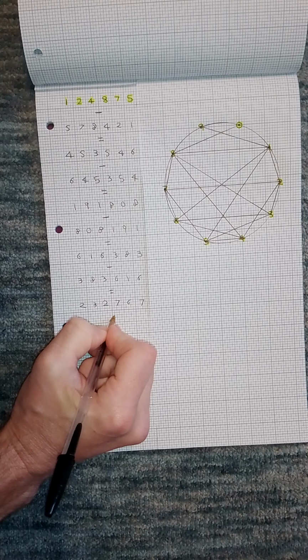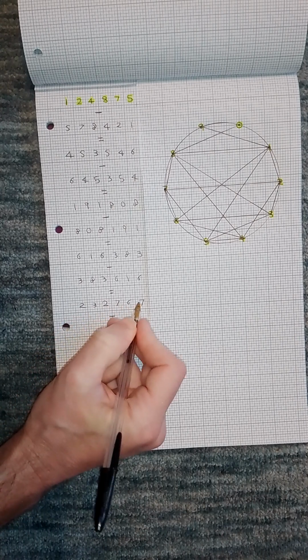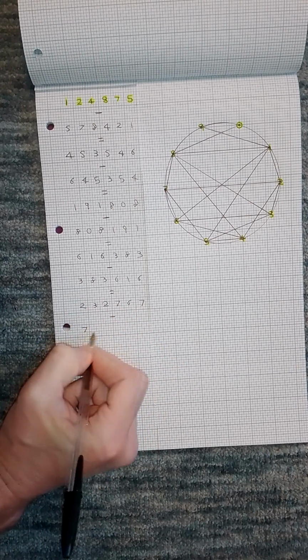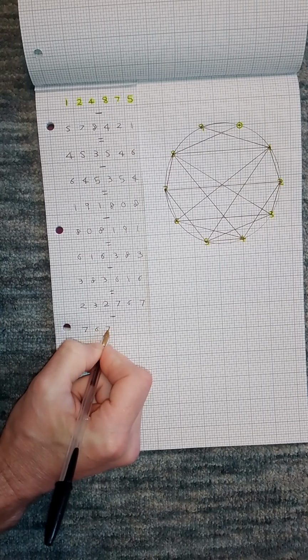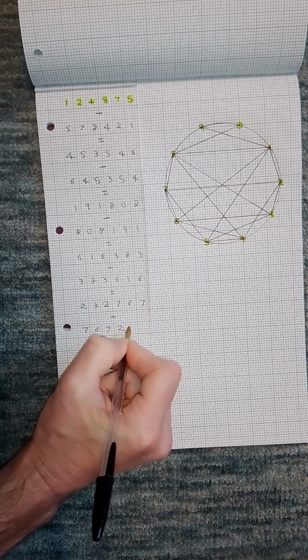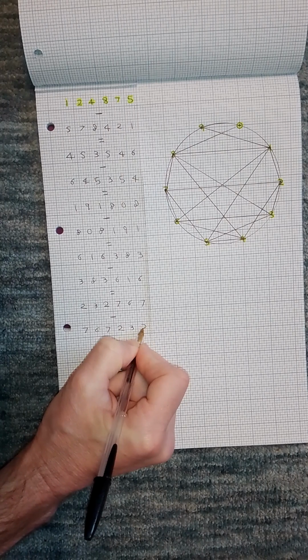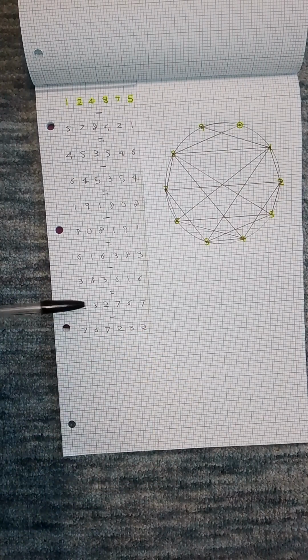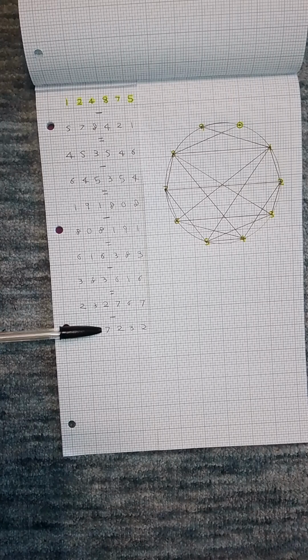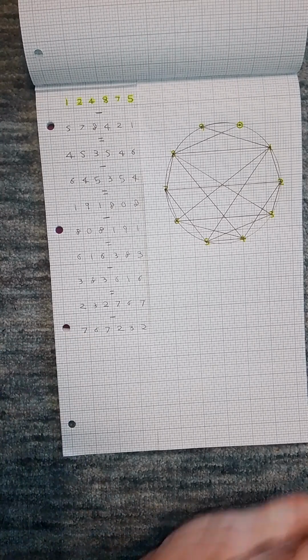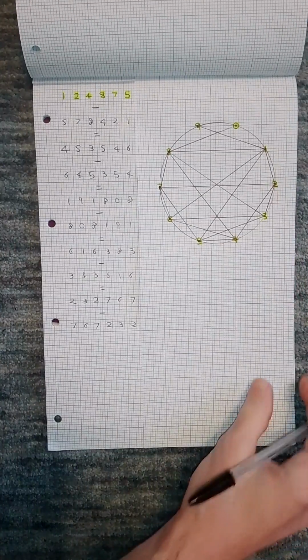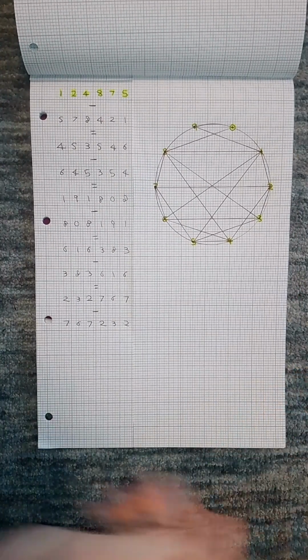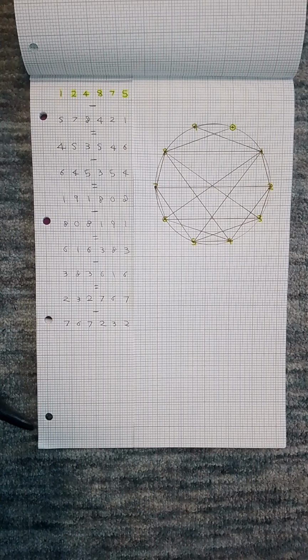Keep going. So 232767. Take 767232. I realise if you're taking this and this, then you're going to get a minus, but that's not really what you're trying to do. Oh, straighten that a bit. It's gone a bit wonky. You just want the difference, so it doesn't matter if it's plus or minus.